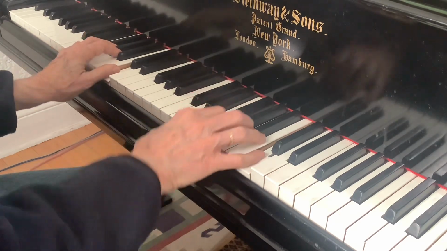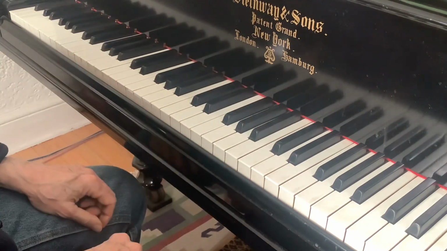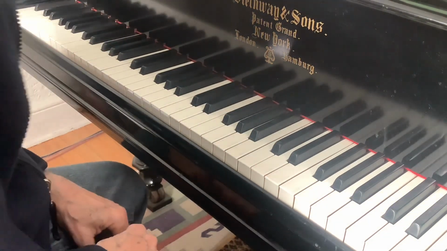2, 3. And if you want to play your left hand legato connected, you can do that, but with the chords you have to pick up and separate them.